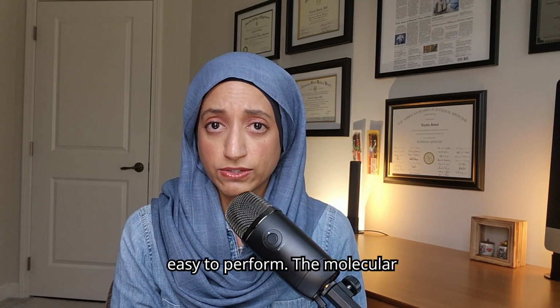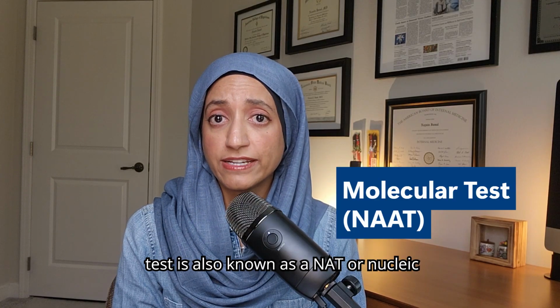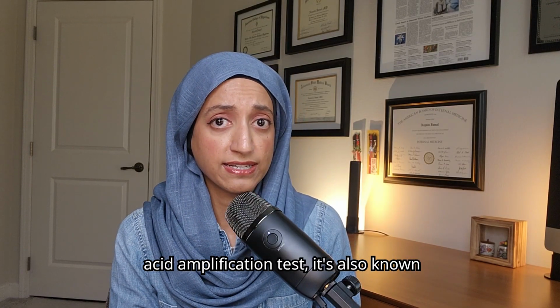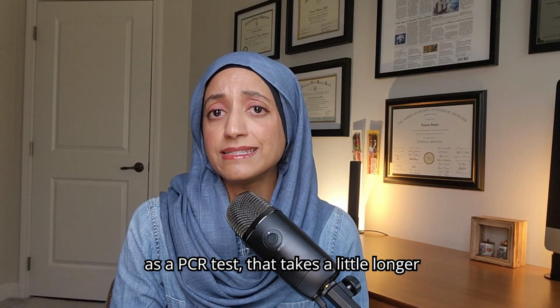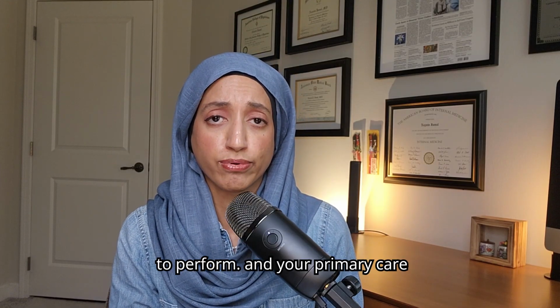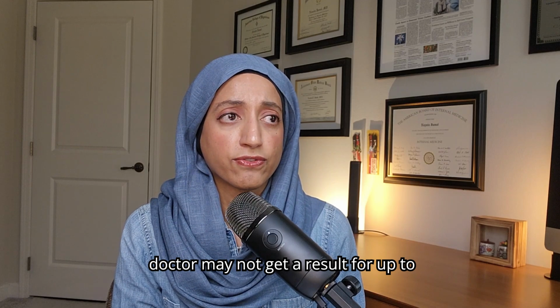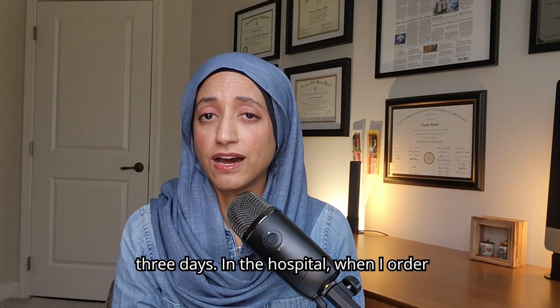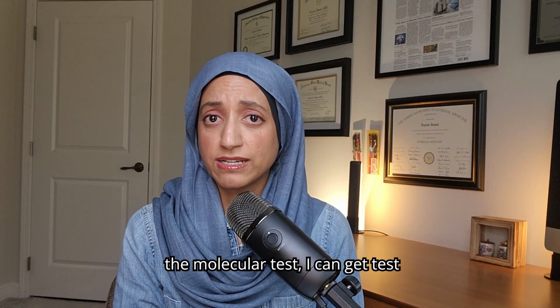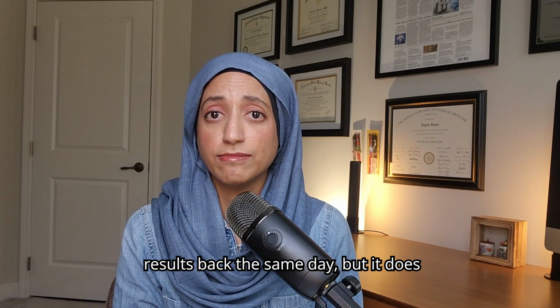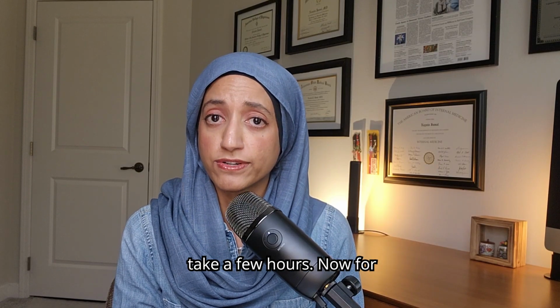The molecular test is also known as a NAT or nucleic acid amplification test. It's also known as a PCR test. That takes a little longer to perform. And your primary care doctor may not get a result for up to 3 days. In the hospital, when I order the molecular test, I can get test results back the same day, but it does take a few hours.